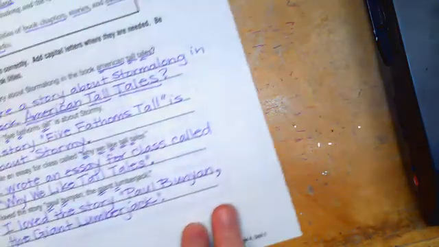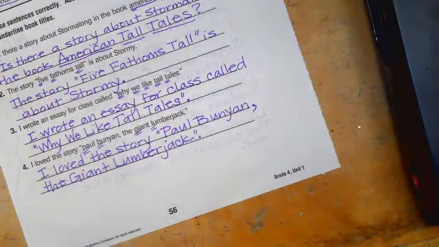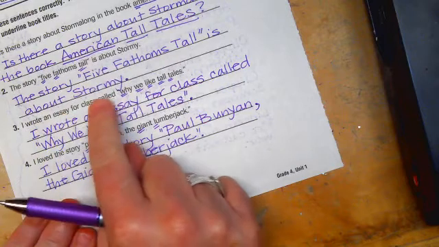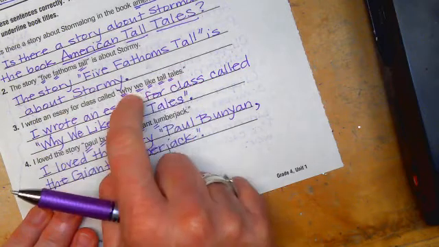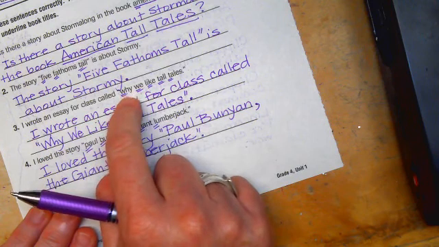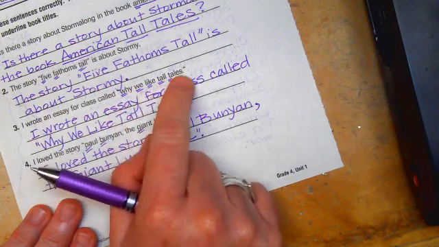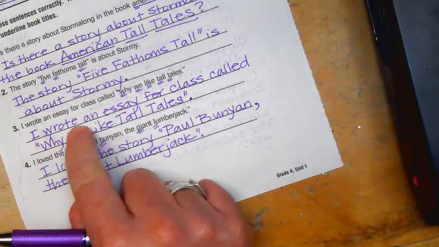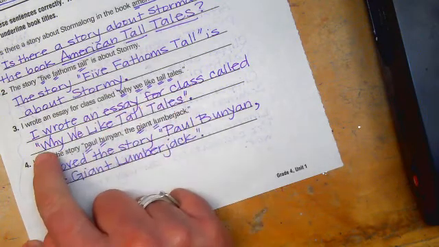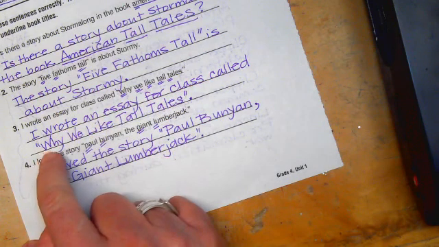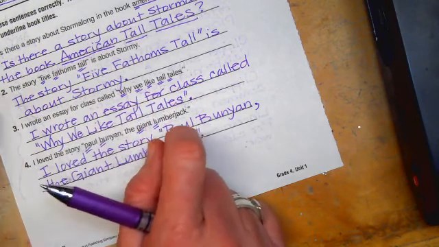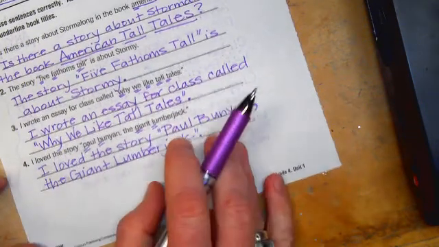Okay. You ready to check and see if yours looks like mine? All right, let's double check and see what you got. So when I did mine, I said, I wrote an essay for class called Why We Like Tall Tales. It should be in quotation marks, that's perfect. But all of these words need to be capitalized. Why We Like Tall Tales need to be capitalized. So this is how mine turned out. Looks exactly like the previous sentence, but I put capital Y, capital We, capital Like, capital Tall, capital Tales.